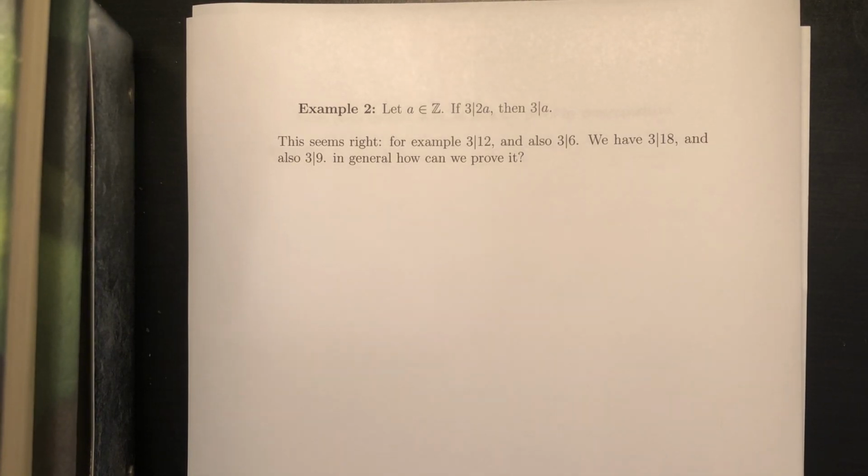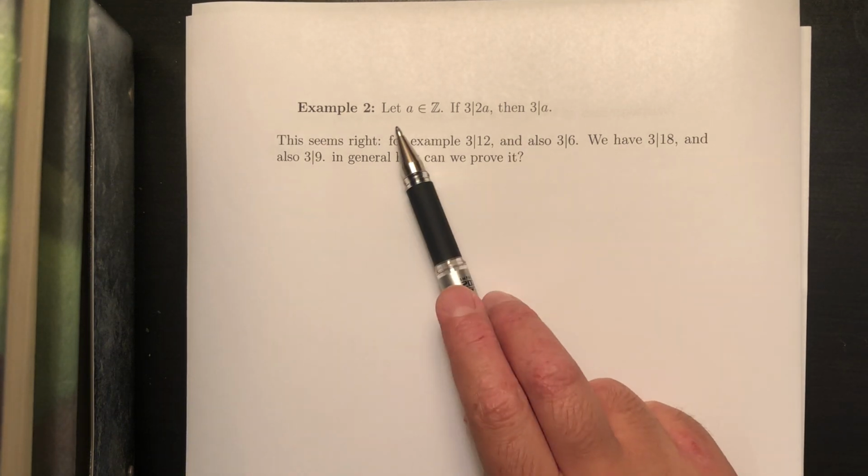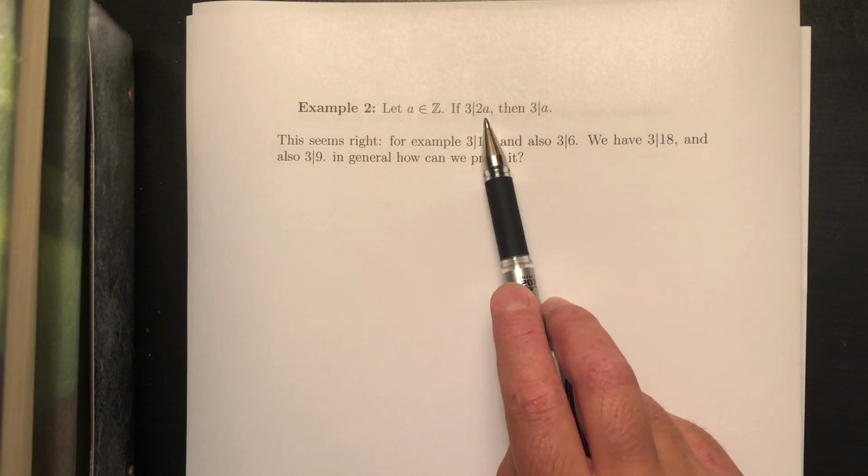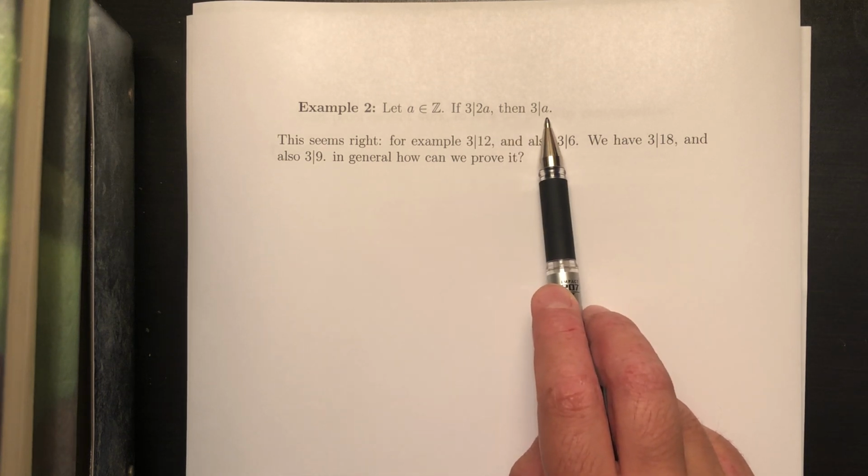Alright, so we started talking about proof by cases in the last video, and we gave an example of proving a statement that's true about all integers by breaking it up into the even case and the odd case. Let's try something like that here. So we have, let a be an integer. If 3 divides 2a, then 3 divides a.